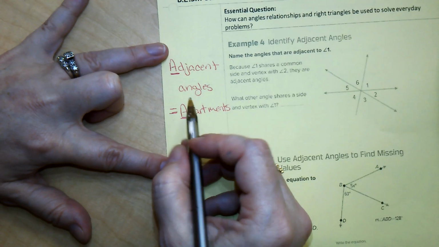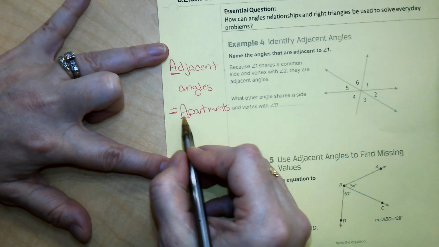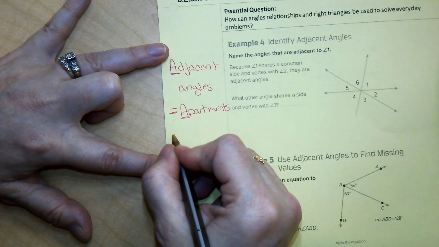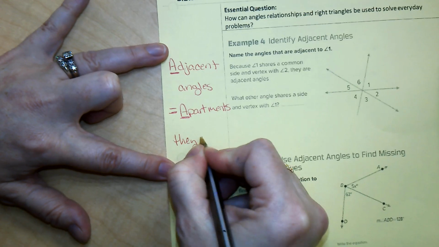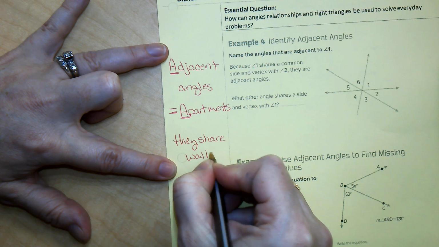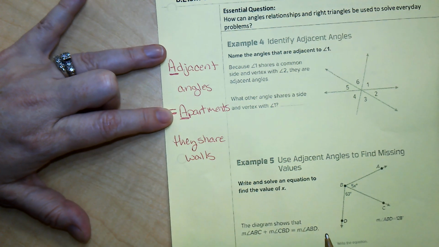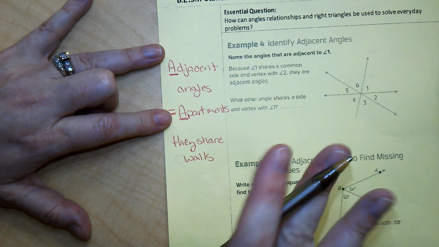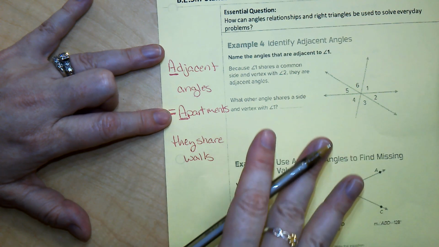Well, what adjacent angles and apartments have in common is that they share walls. When you live in an apartment, you share walls with the people who live next to you, and you kind of get a little mad at them because the walls are paper thin.